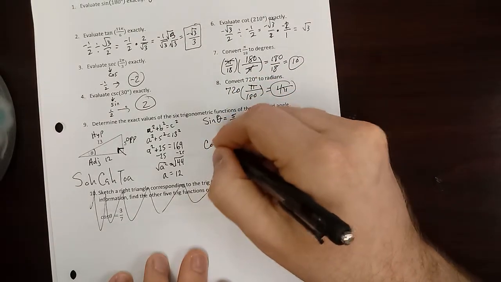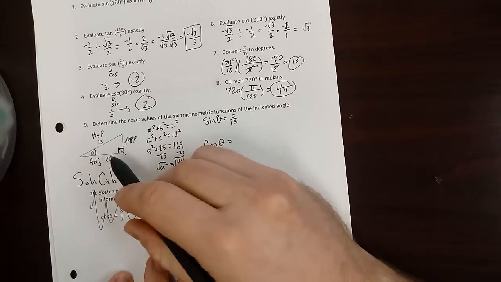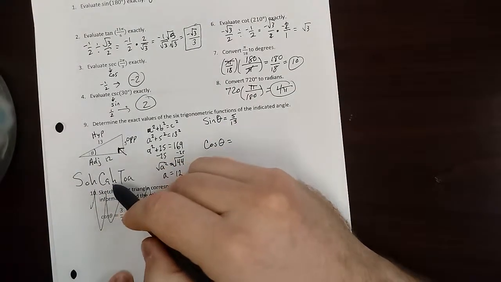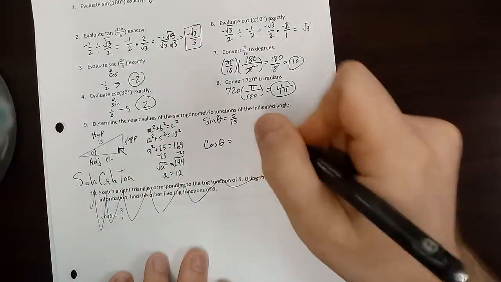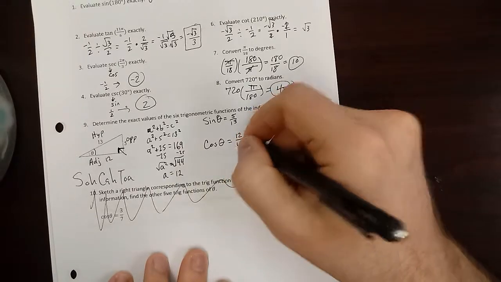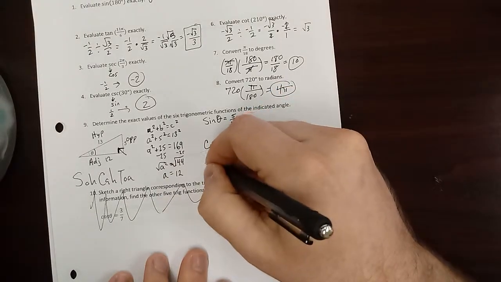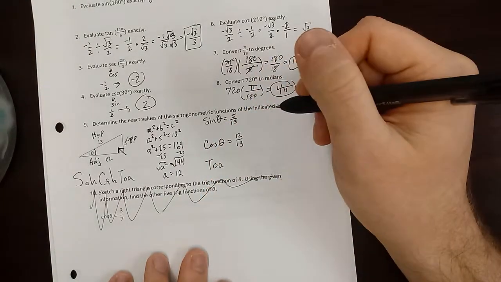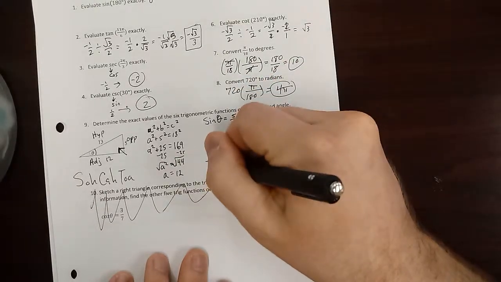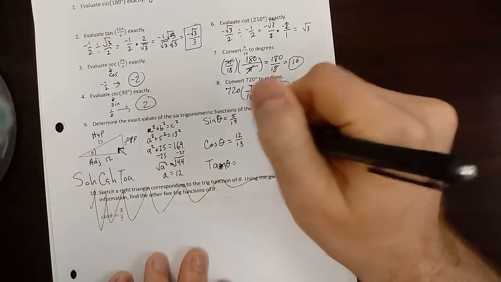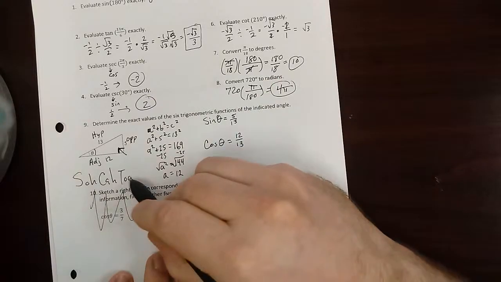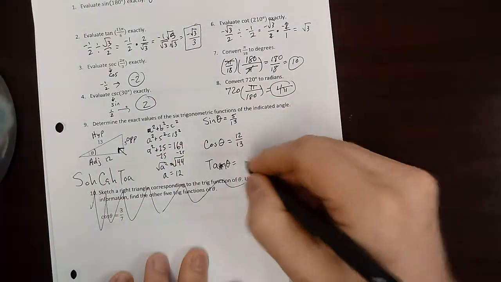And then cosine of our angle is adjacent over hypotenuse, so 12 over 13. And tangent of our angle is opposite over adjacent, so 5 over 12.